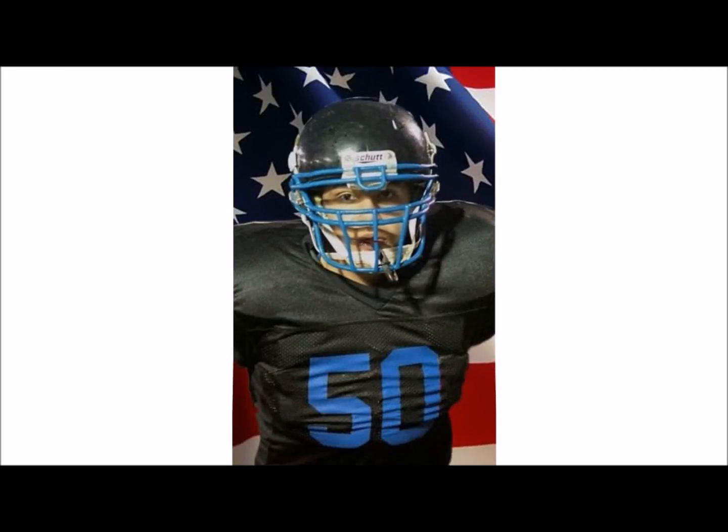Earth science, characteristics of atmosphere, air pressure and wind, questions 36 through 47. Number 36, the two most important heat-absorbing gases in the lower atmosphere are A. oxygen and nitrogen, B. Ozone and chlorofluorocarbons, C. Argon and hydrogen, D. Water vapor and carbon dioxide.